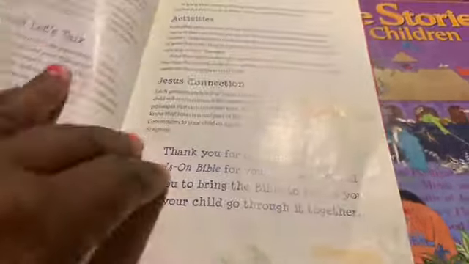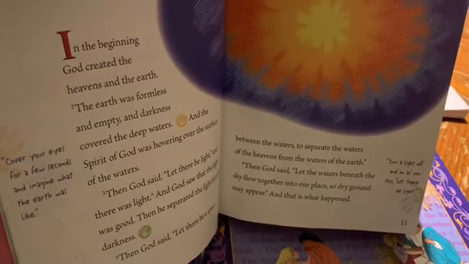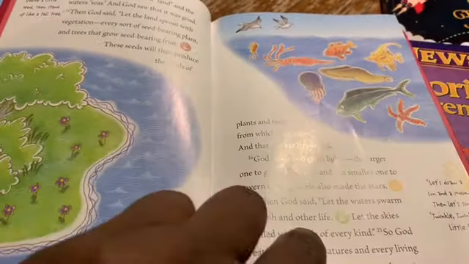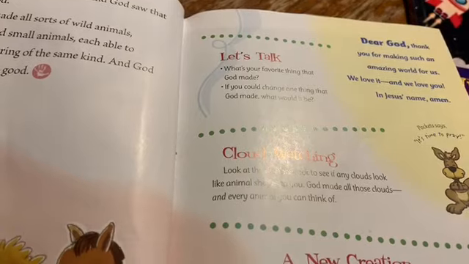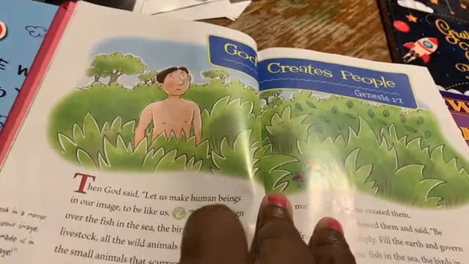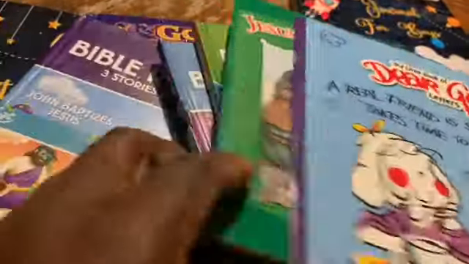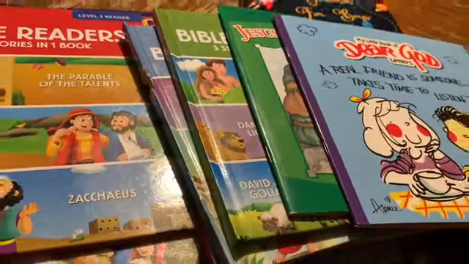Here's a quick look at the Bible that I have for my kids. I really do love this Bible. It's really easy for them to read. Even my 6-year-old can read this Bible, along with my 11-year-old. What we usually do is I'll have one read one page and the other will read the other page. And I like here where it has different things for you to dig in deeper if you want to. There's a let's talk section, and you'll see right there where it says cloud watching. That's where I got the idea to talk about the clouds in the creation part of the unit study we're doing.